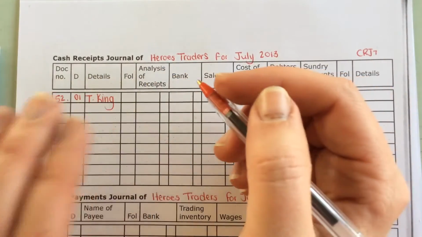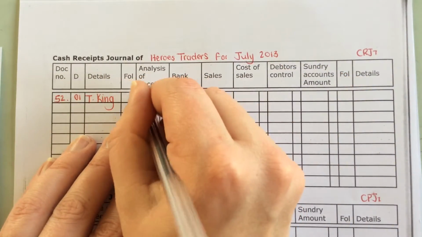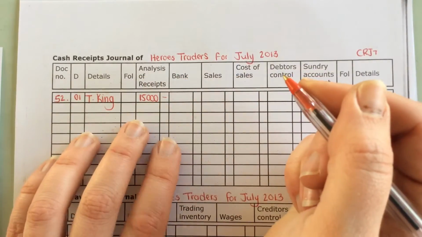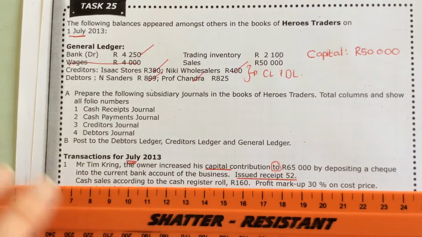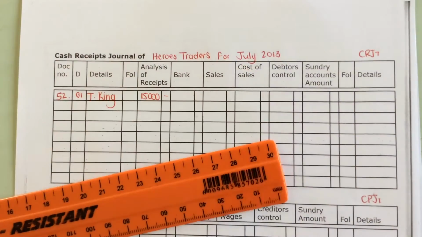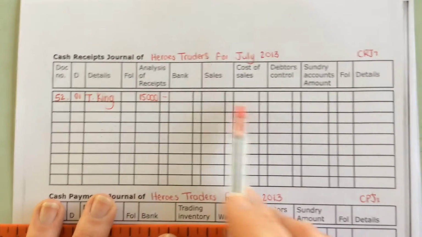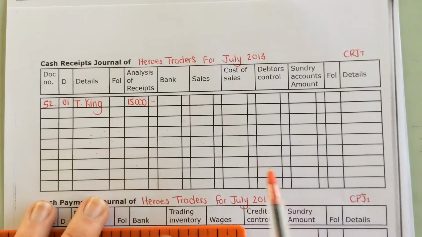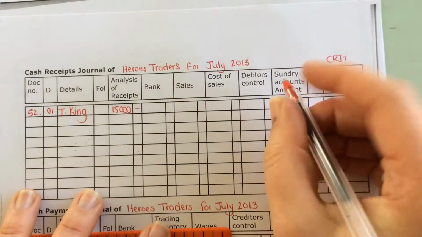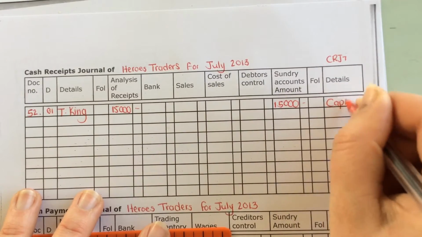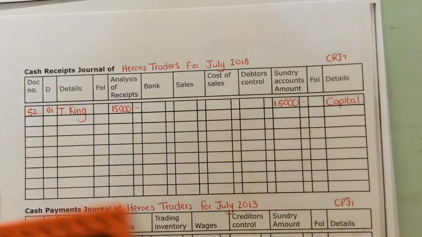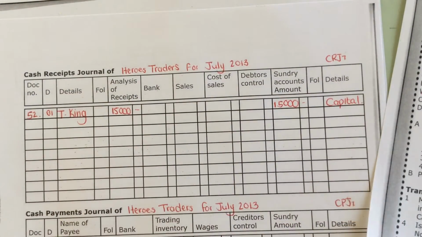How much is he giving? Not 65, he's giving 15,000. Before you write in bank, you need to check in your transactions: did we receive any more money on the 1st? Can you see there's a cash sales transaction that also goes to CRJ, which means I'm not going to write in bank. What was this 15,000 rand for? There's no capital column, so you put it in sundry, and you're going to write capital. Okay. This transaction doesn't affect any of my debtors or creditors, so then I'm done with it. I'll move on to the next one.